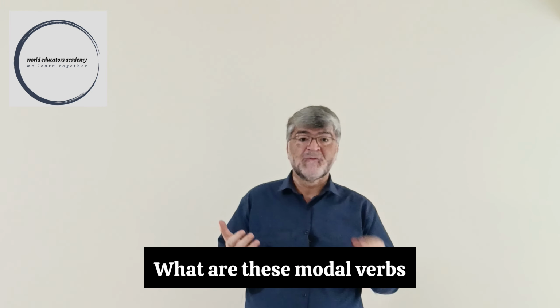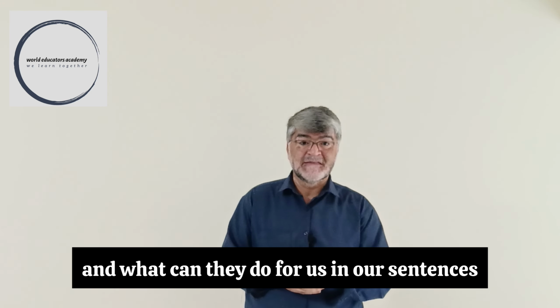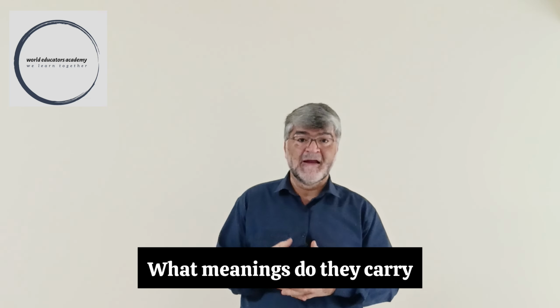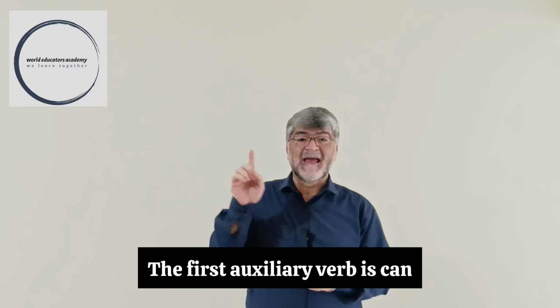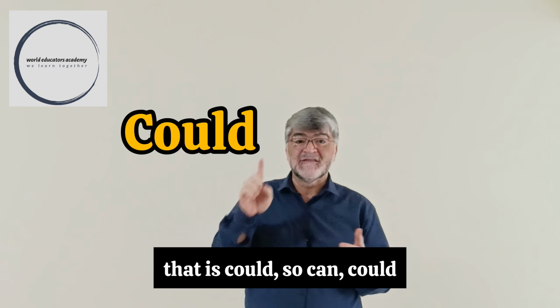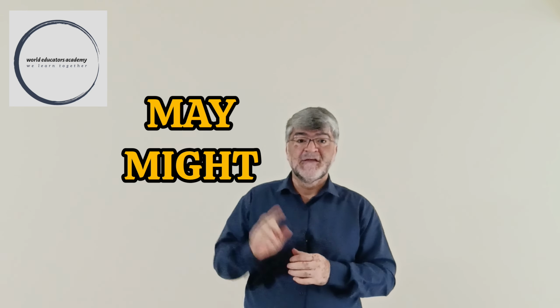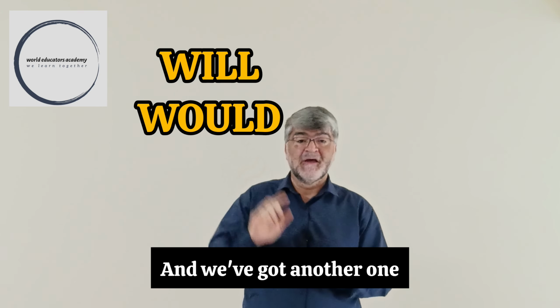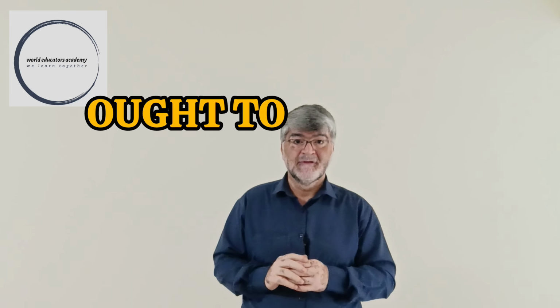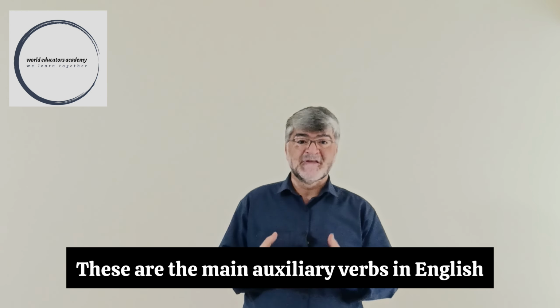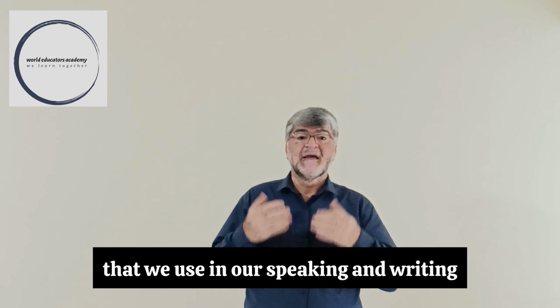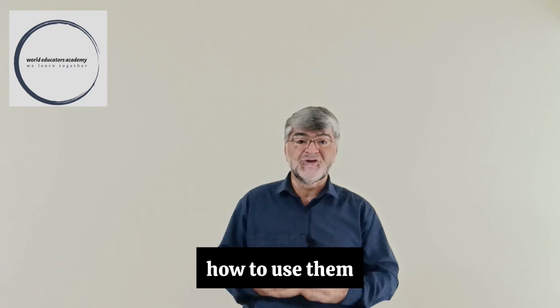What are these modal verbs and what can they do for us in our sentences? What meanings do they carry and when can we use them? That's what we're going to talk about. The first auxiliary verb is can, and the past form of that is could. So can, could. Another one is may, might, shall, should, will, would. And we've got another one which is ought to. These are the main auxiliary verbs in English that we use in our speaking and writing. And in this lesson, we are going to learn how to use them.